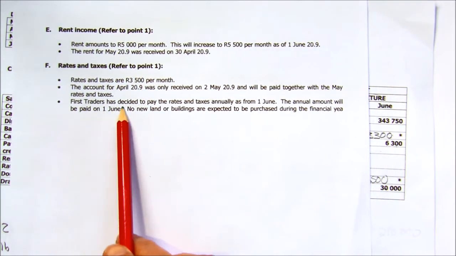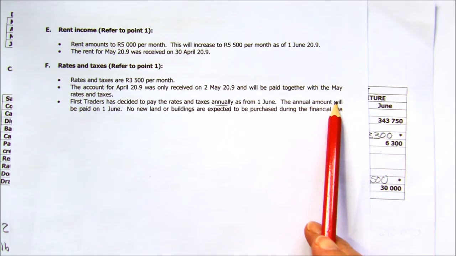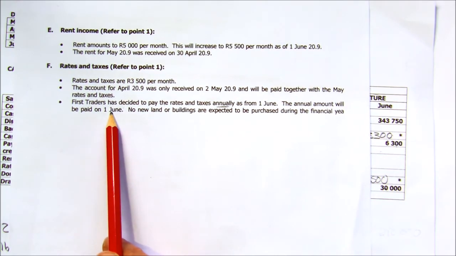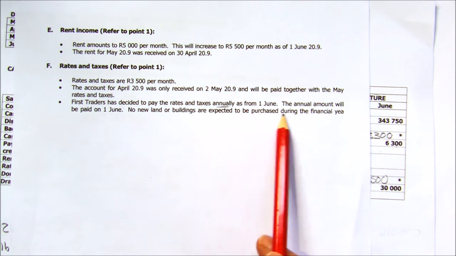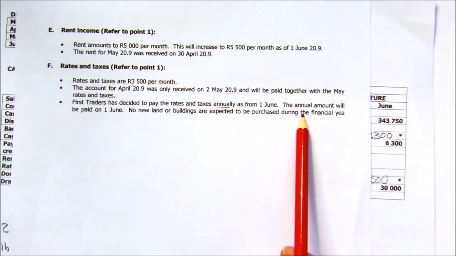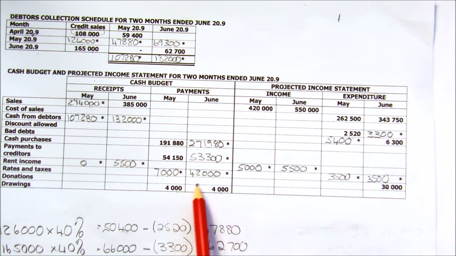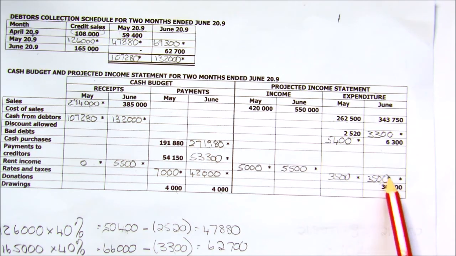And then the last point, First Traders has decided to pay the rates and taxes annually, 12 months from the 1st of June. The annual amount will be paid on the 1st of June. And no new land and buildings are expected to be purchased during the financial year. The only reason why they're telling you that is because if you did, it would have affected the rates. We are now paying it annually. So 3,500 times 12. Your payment is for the full amount. And thereafter, as you move forward, there will be no more payments till a year later. But the expense is still incurred every month. Every month that you owe that, the expense is being added up.